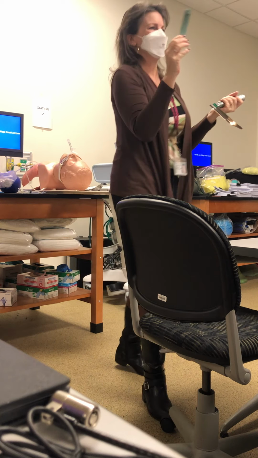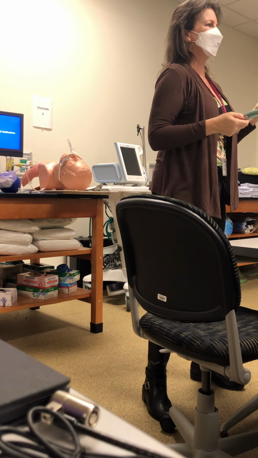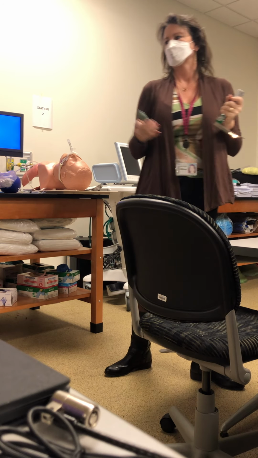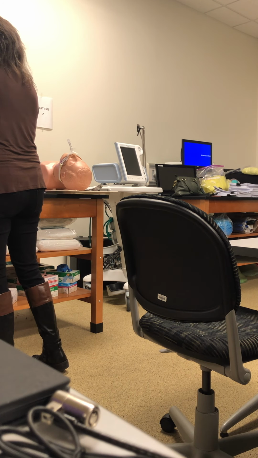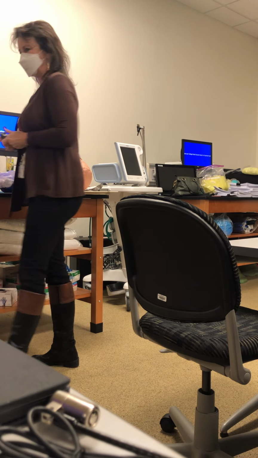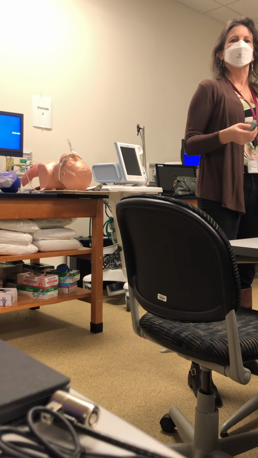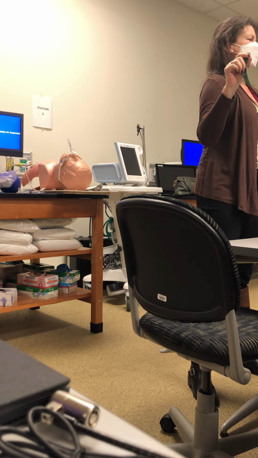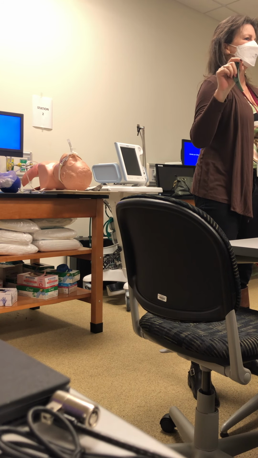This curved blade is called a Macintosh. The straight blade is called a Miller. So write that down. Straight blade is Miller. Curved blade is Macintosh. You said curved blade is what? Curved blade is Macintosh. It's in your PowerPoint. Macintosh, and the straight blade is a Miller. Okay?